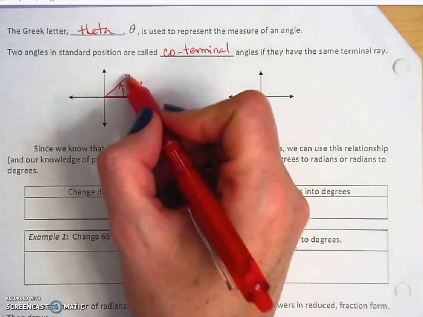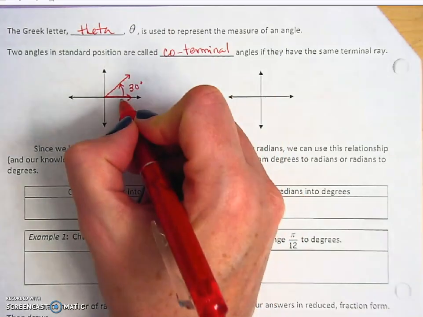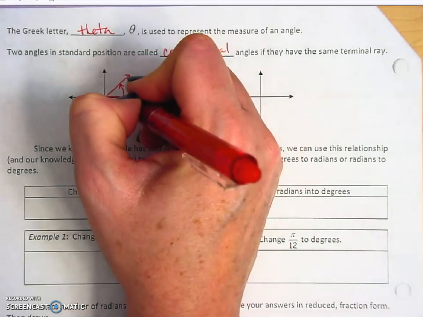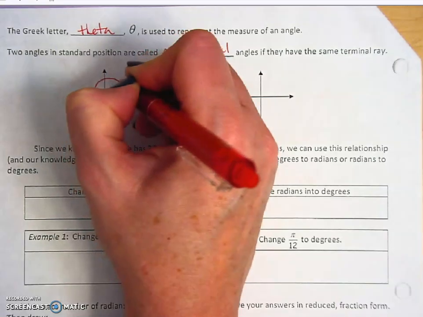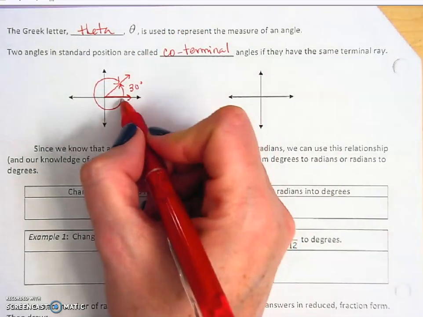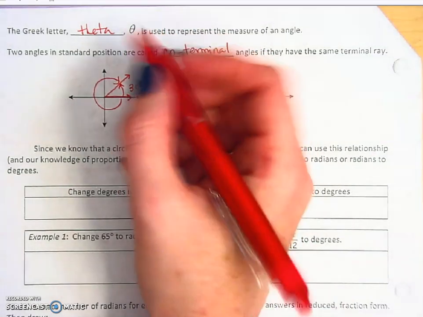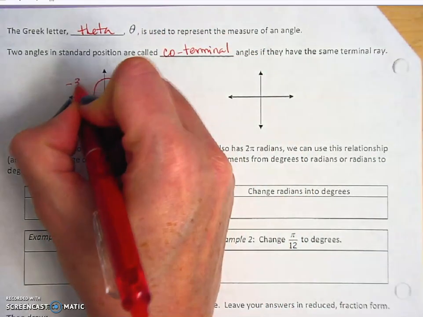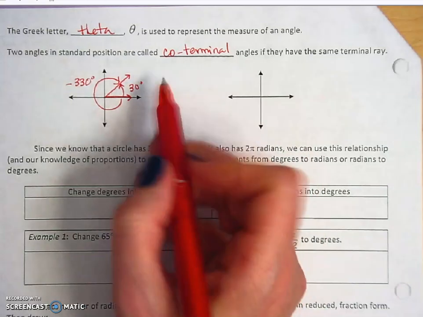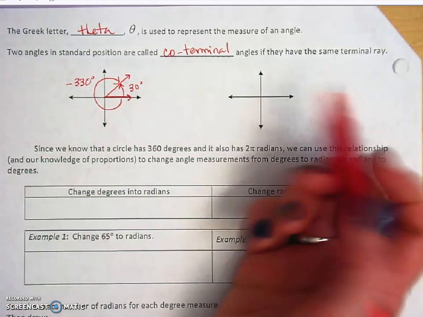The second way is if I started at the initial and rotated down clockwise and ended at the terminal. Now that I've rotated clockwise, it's going to be a negative measure, and it's going to be 330 degrees. So 330 and 30 add up to 360 for the entire circle.